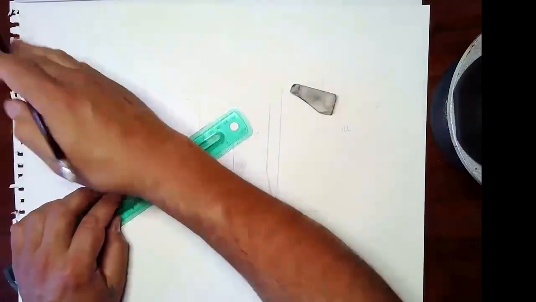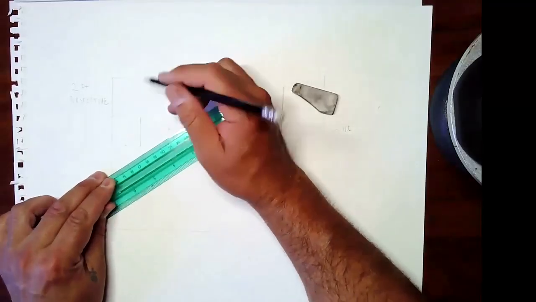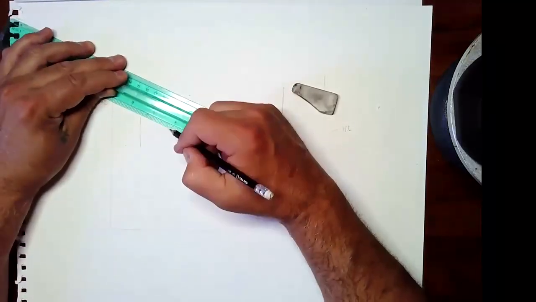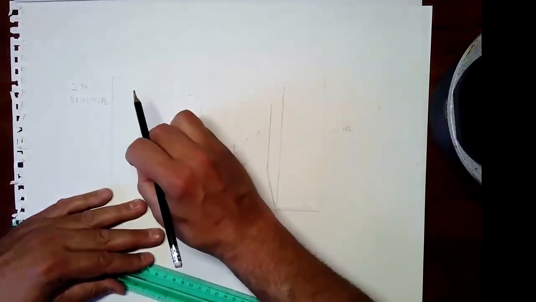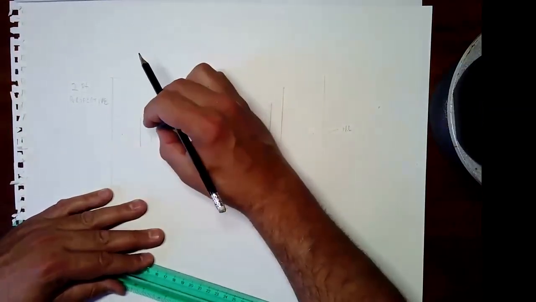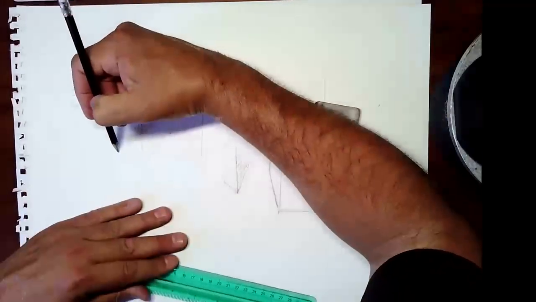In this case, since I can't see the other side there, I can use this as my guides here. Okay, clean that up, and those were my guidelines.